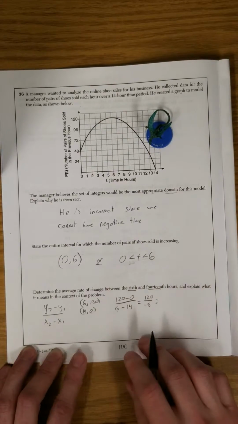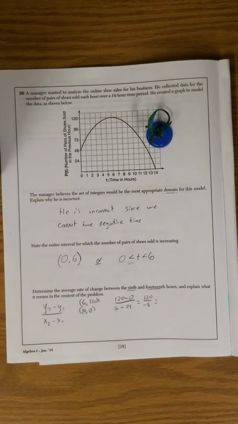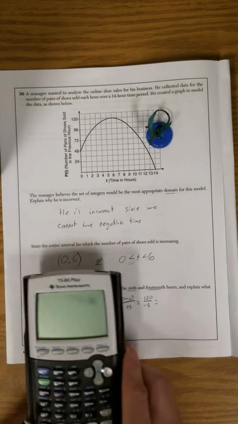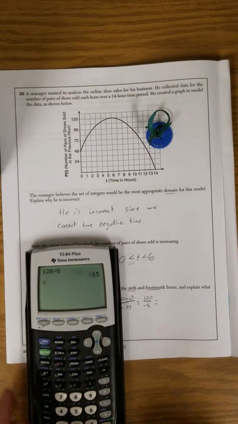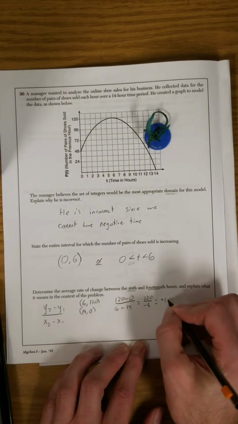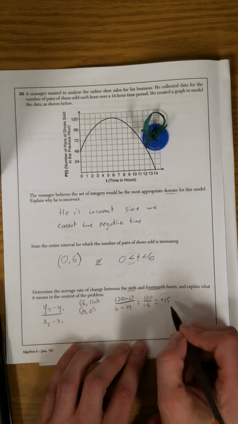And 120 divided by negative 8, we'll need a calculator for that, at least I will, just to make sure we get it right. It will be 15. Well, negative 15, since our 8 is negative. So our average rate of change here is negative 15.